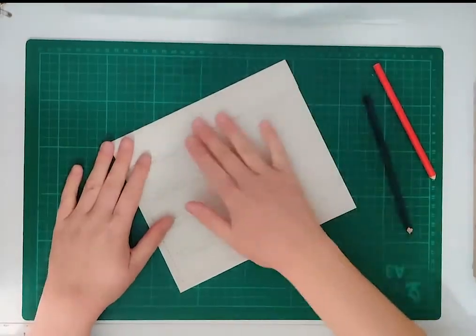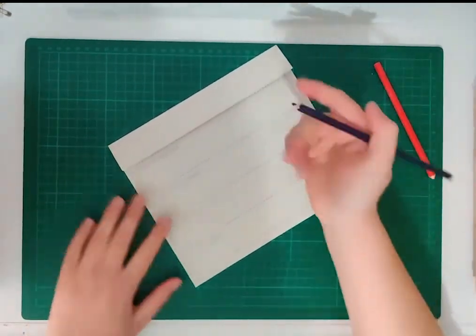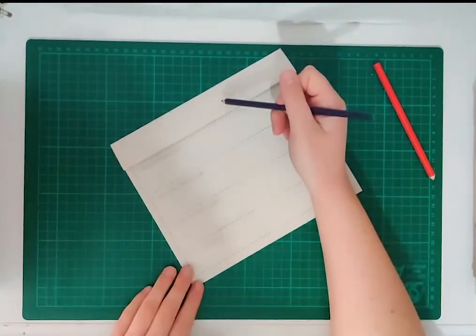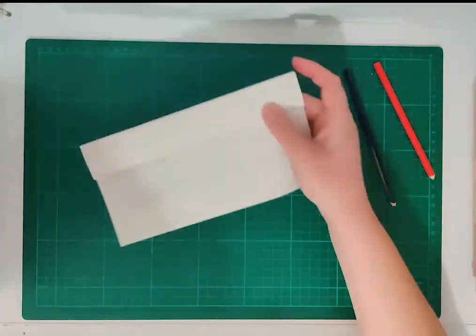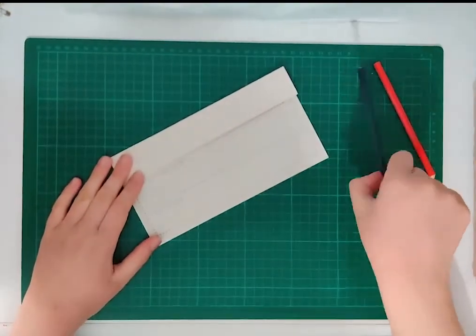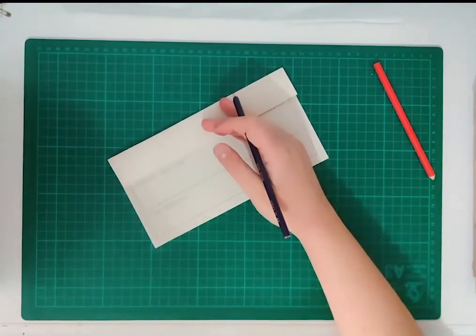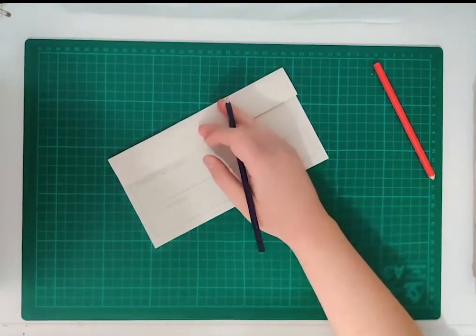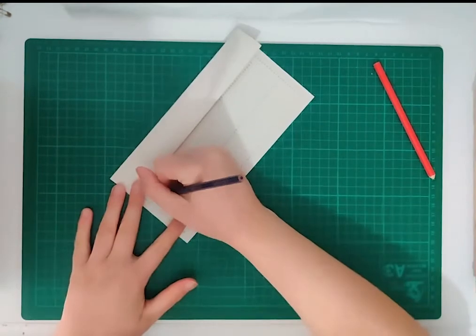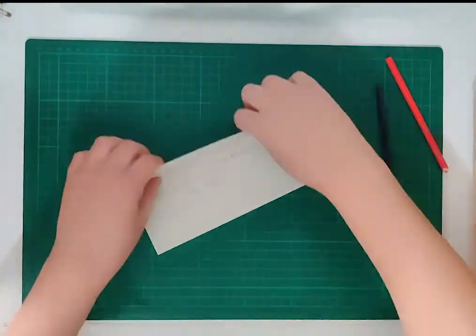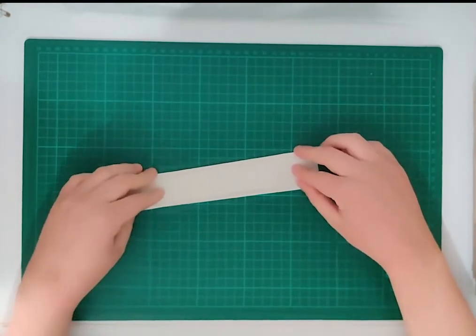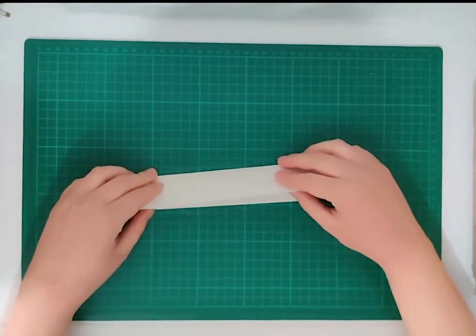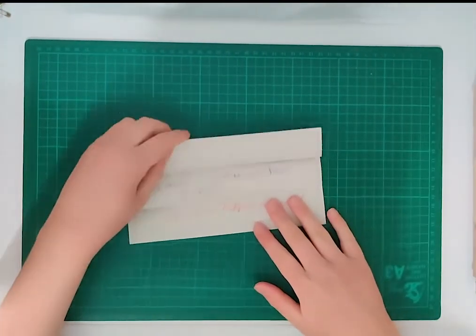Then we swap again. They have written what character 1 said, so I'm writing character 2's response. They're going to say, "Oh no, I can't believe you said that." Now we both have to put an action in for our character. Mine is, they decided to go home and have a nap. My friend has written the consequence, so now I'm going to unfold it so we can read the story together.